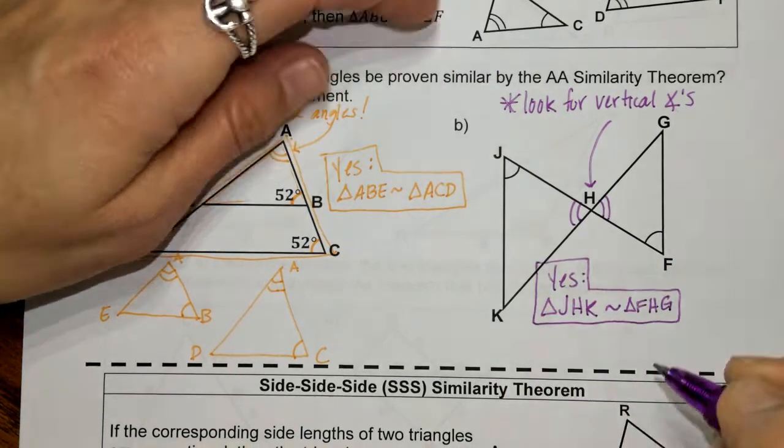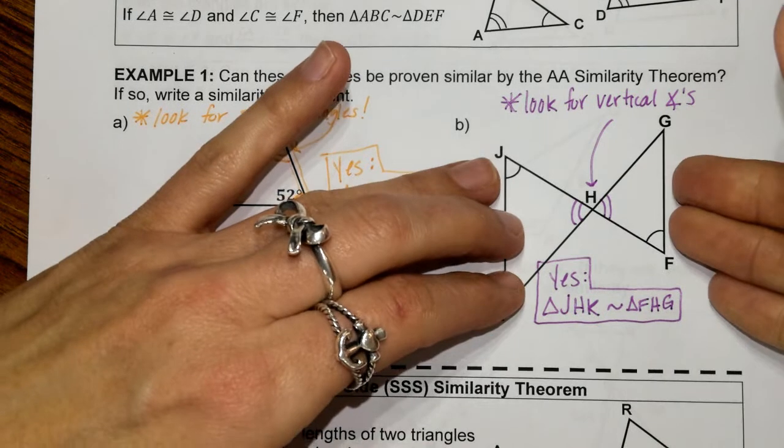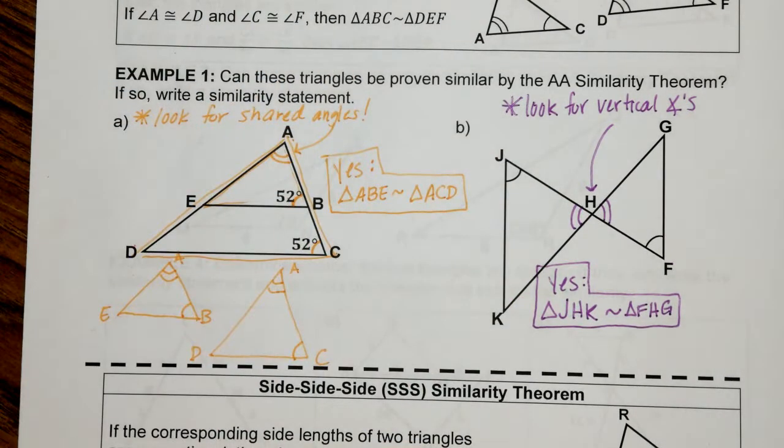Another thing that you may see is two angle measurements on one, and then two angle measurements on another, where you can see one of them is congruent, but the other one's not, and you'll have to use the triangle sum theorem to figure out if that third angle is congruent.